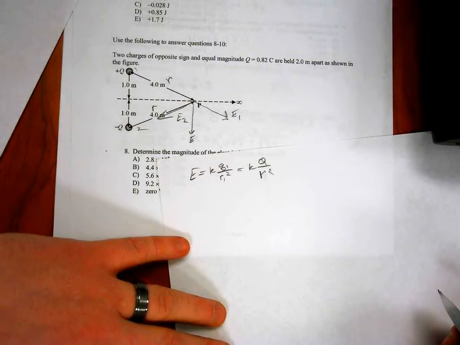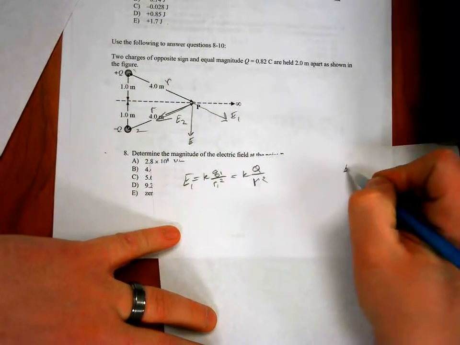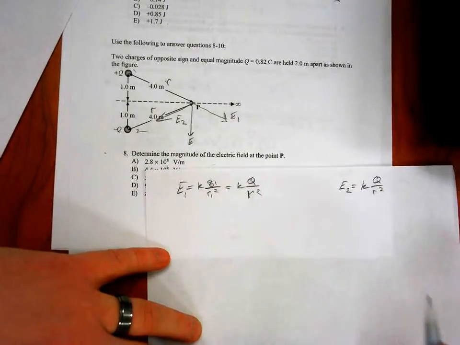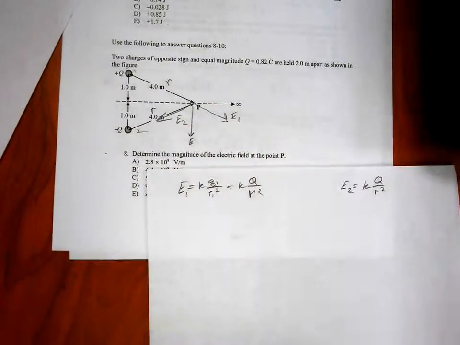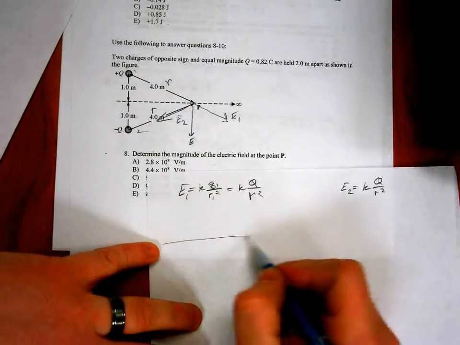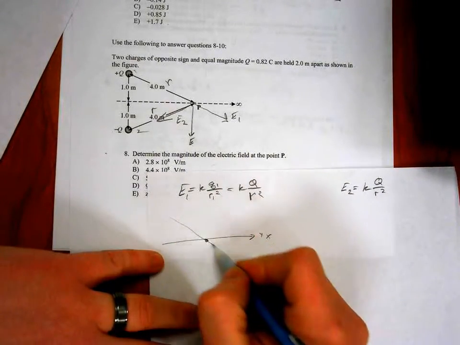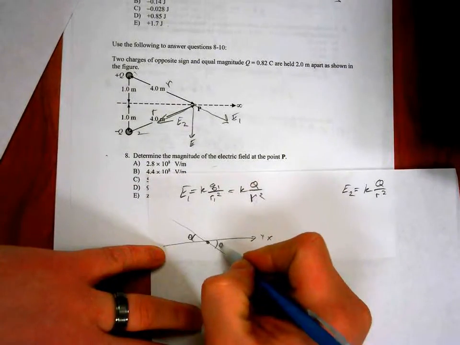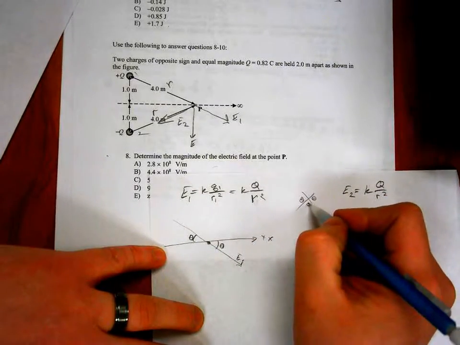The problem is, you know this is going to be exactly the same thing, so this is E1. E2 is going to have a magnitude of kQ over R squared, but it's going to be at an angle, and these are vectors. We can't just add them like scalars like we can with potential. We have to add them as vectors. So I'm going to look at E1 first, plus x. This goes E1, and I can label this theta, and I know that's theta too, just because anytime you cross two lines, the opposite angles are the same.